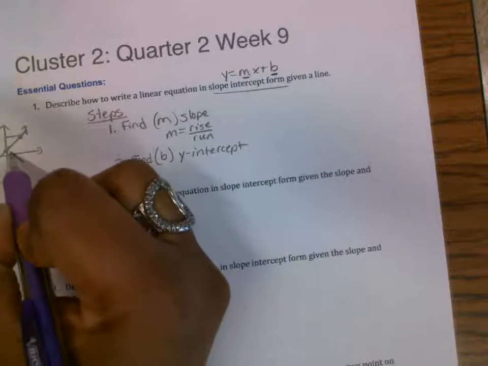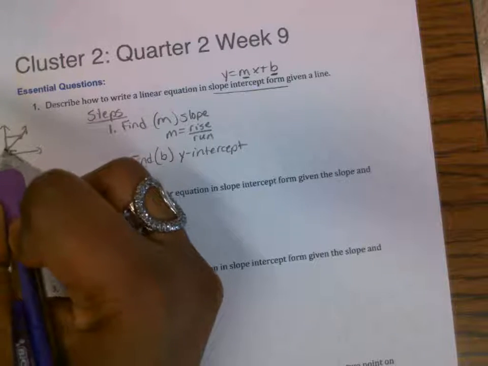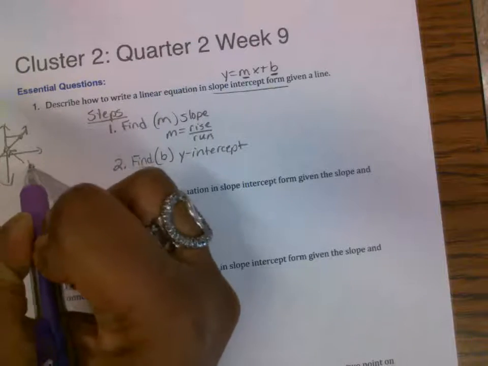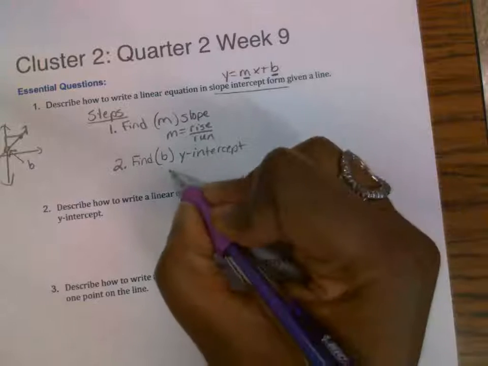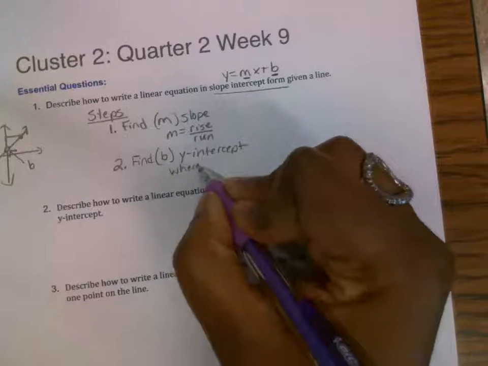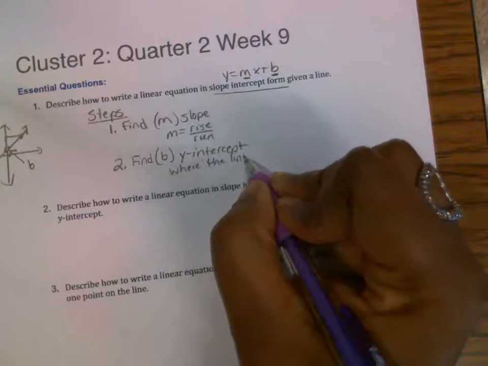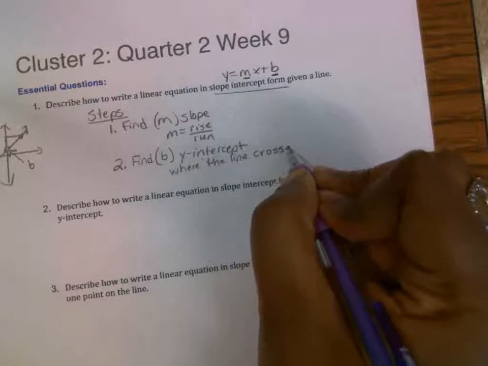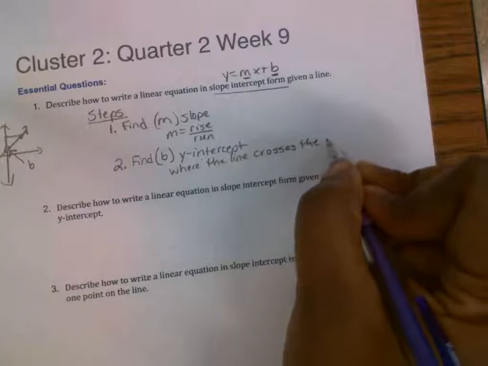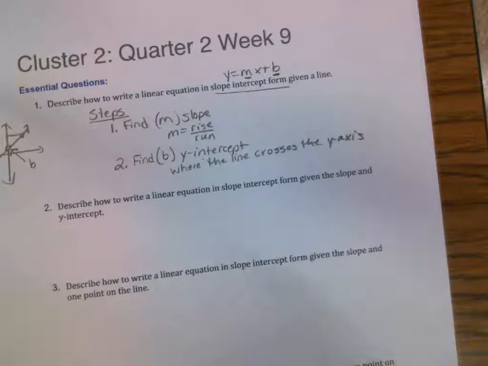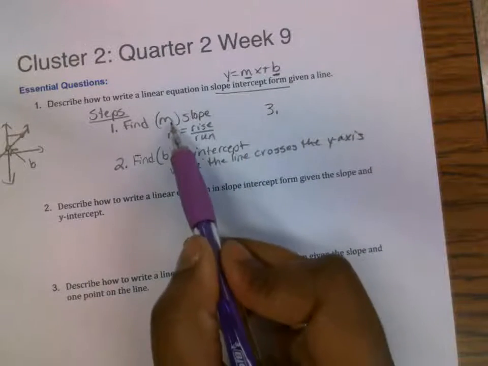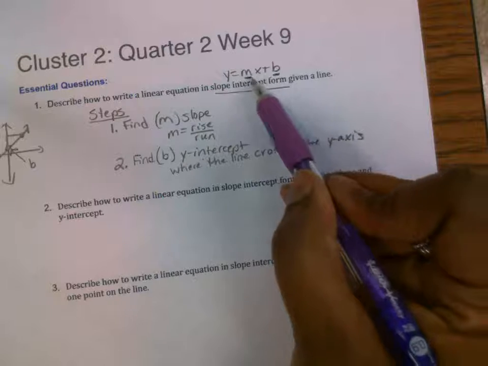Your b is going to be where your line crosses the y-axis. This is the y-axis right here. So this is going to be my b. Whatever this number is, that's going to be my b. So the y-intercept is where the line crosses the y-axis. Okay. And of course, the very last step, number 3, is you're going to substitute m and b into the slope-intercept form.